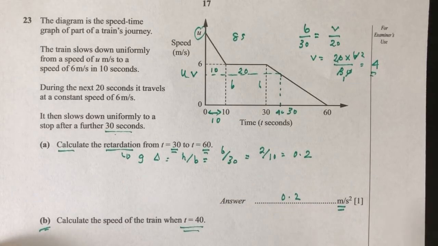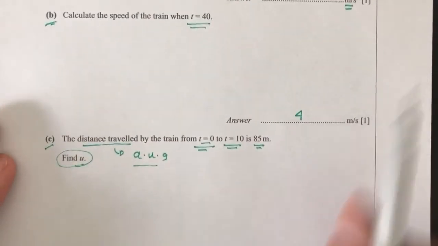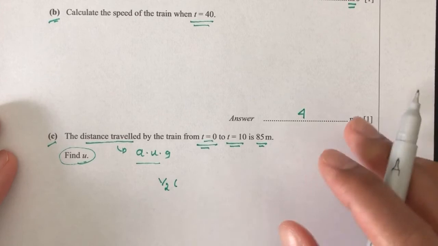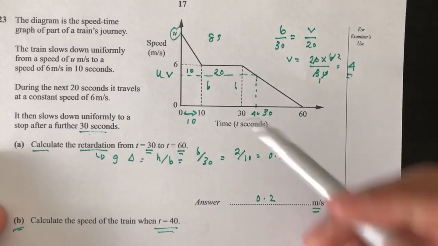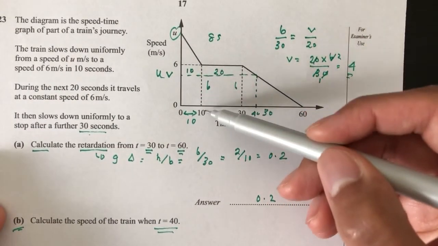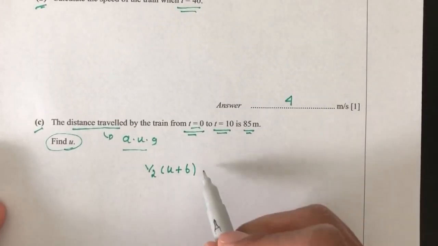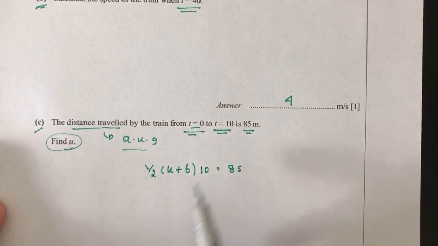So how do you find the area of a trapezium? We use a formula. It is half times the sum of both sides. So the long side is u plus the other side, which is 6. So the sum of both sides, this side and this side, times the height in between, which is 10, times 10 should be equal to 85. Find the value of u.